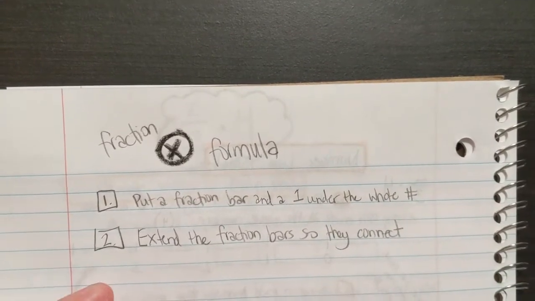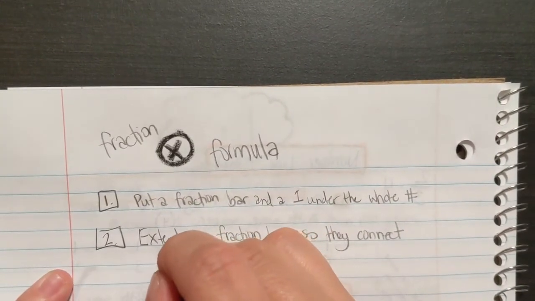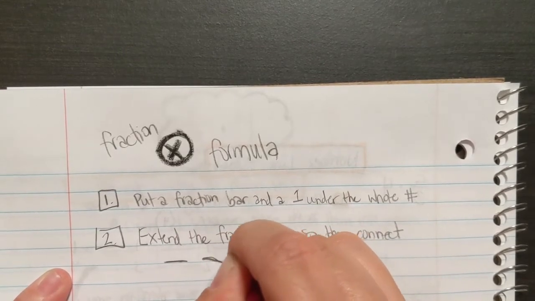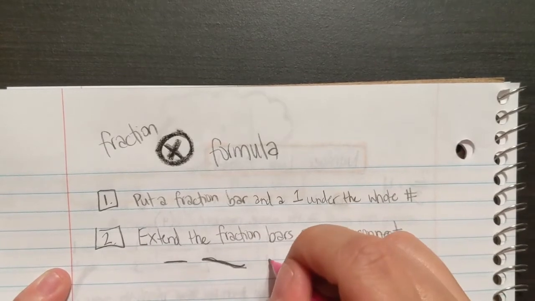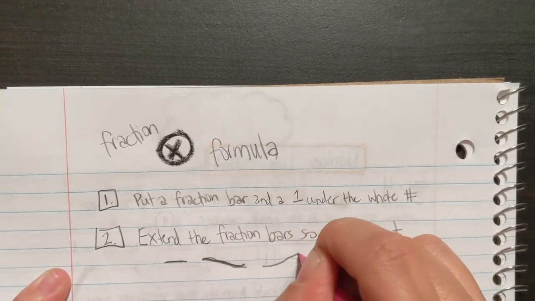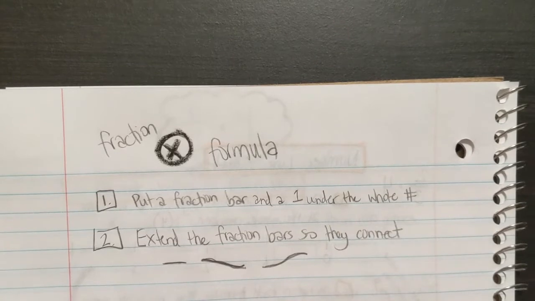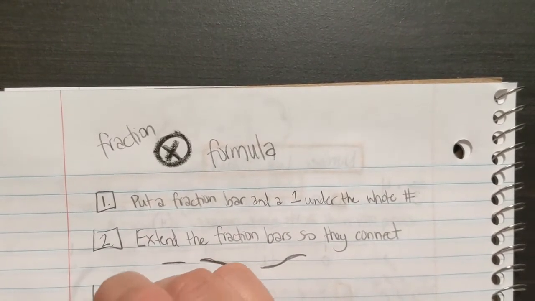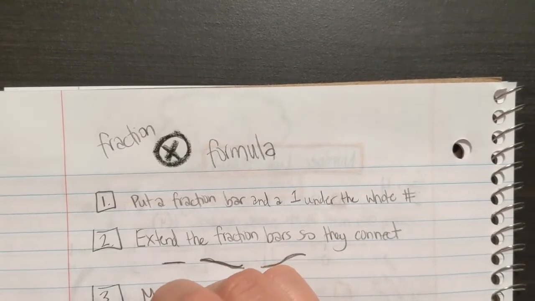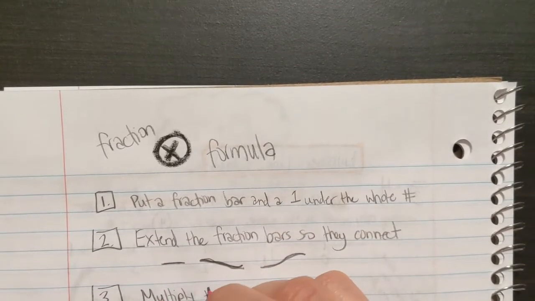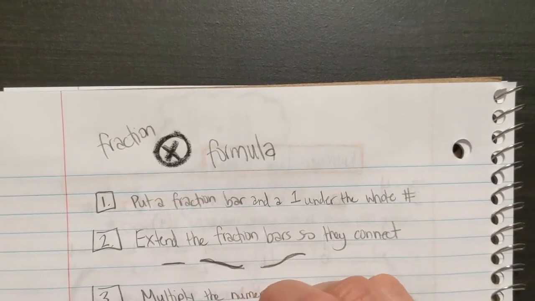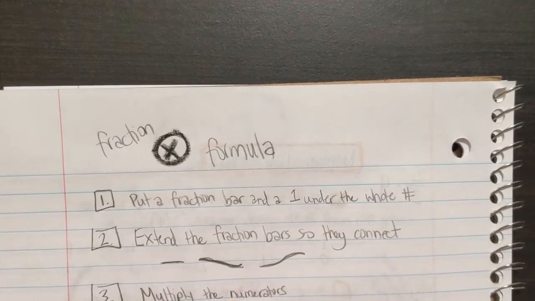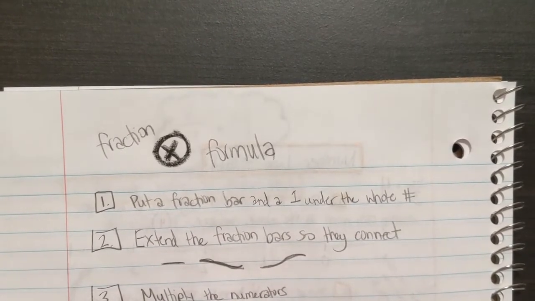Okay, they're going to either look like this. They could be a straight line, or it could be a little slopey, like it might look like this. It could look like this, where it goes up, but you're going to connect the lines, all right? And then step number 3, is to multiply the numerators. And step number 4, multiply the denominators.